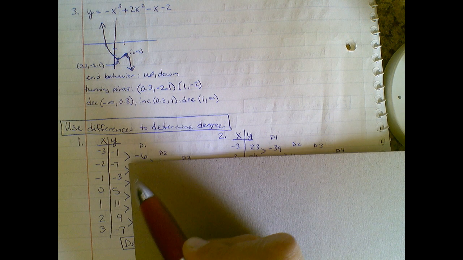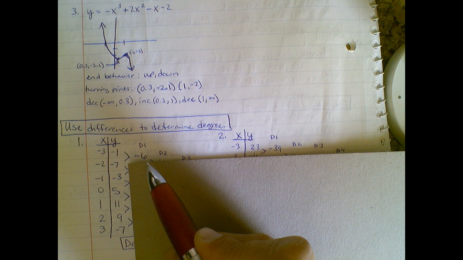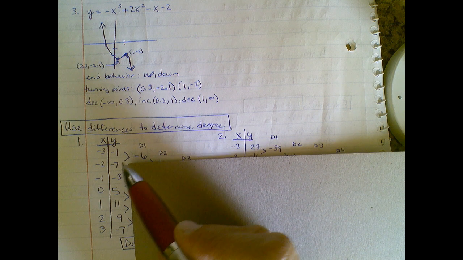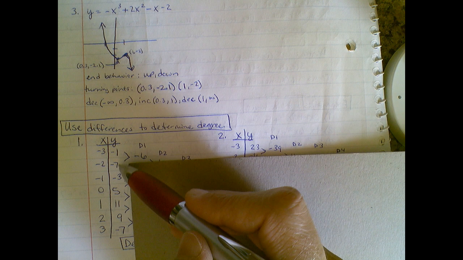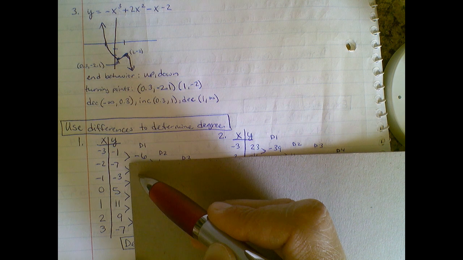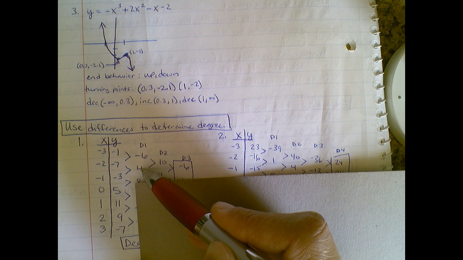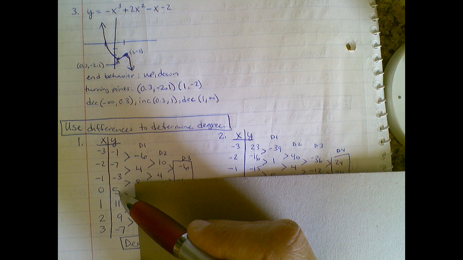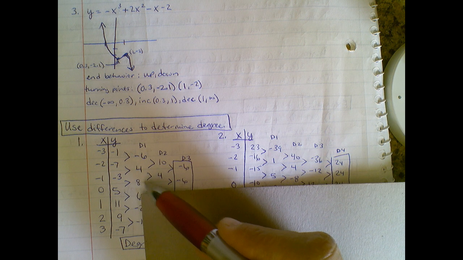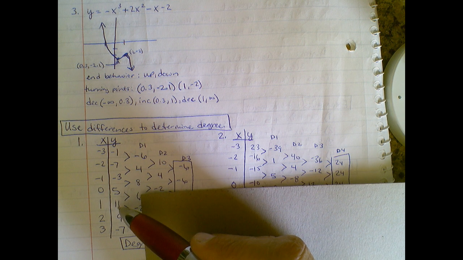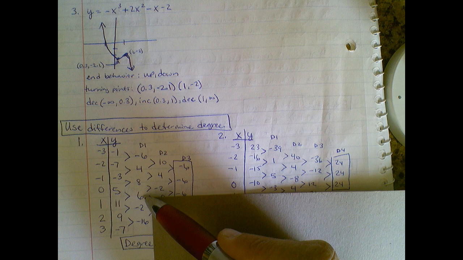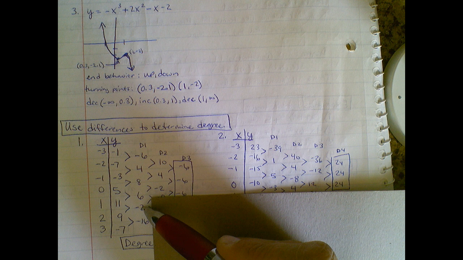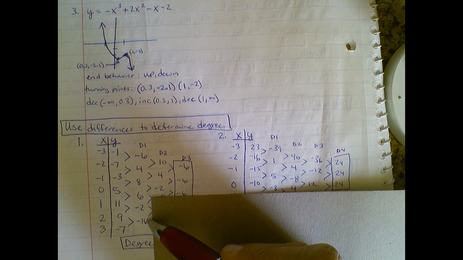And we're kind of just going to make these arrows to get to this next column. And again, we're only looking at the y values. So from -7 to -3, we're going up 4, so we're going to put a +4. And then -3 to 5, we're going up 8, so +8. And then 5 to 11, we're going up 6, so +6. From 11 to 9, we go down 2, so -2. 9 to -7, we go down 16, so we're going to put -16.